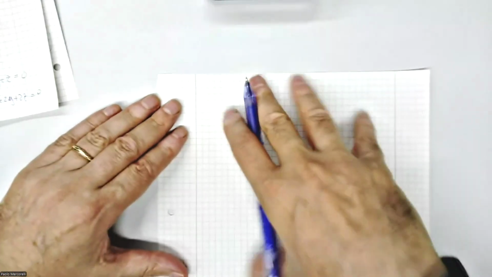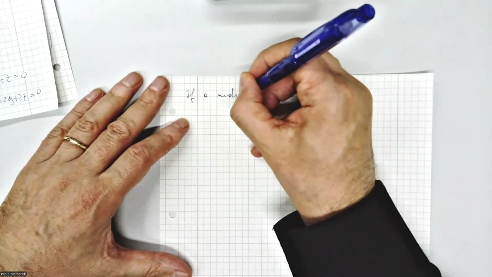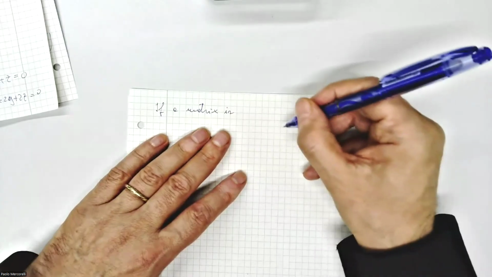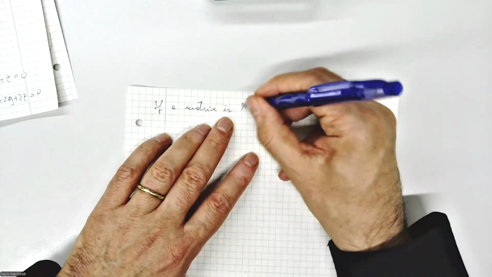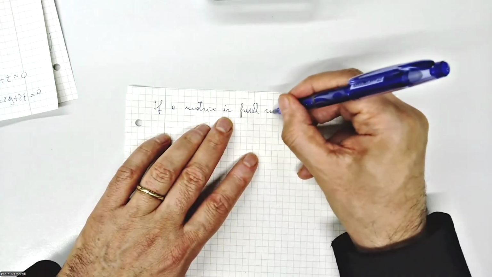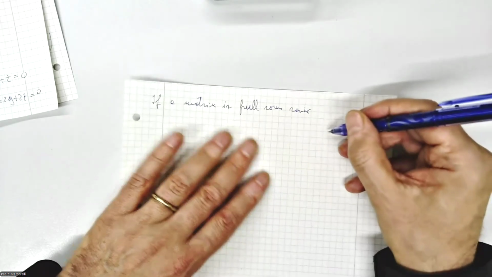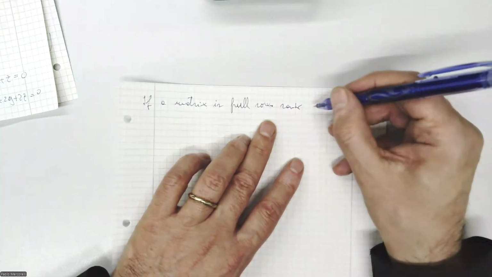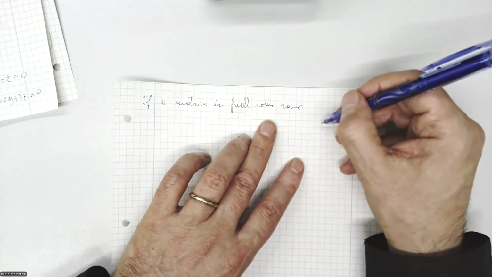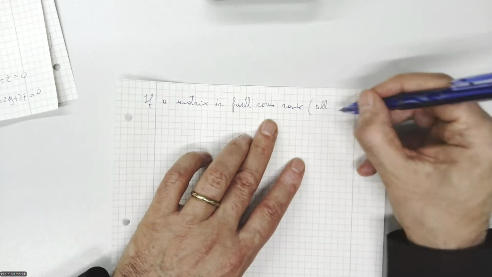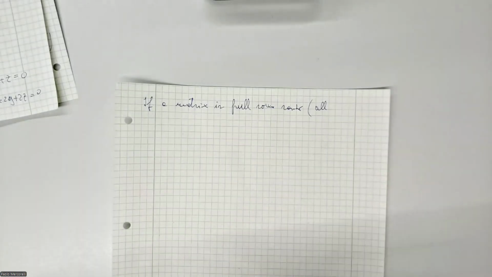Let me draw this scheme for you. If a matrix is full row rank, this means that all rows are independent, right? Although a little bit strange. Independent rows is better, no?